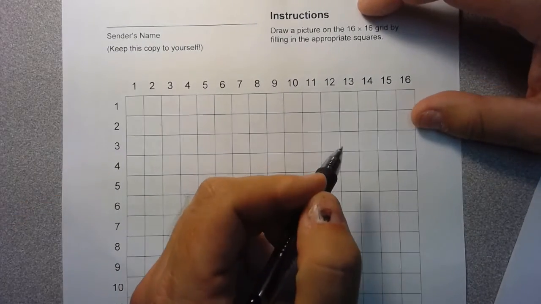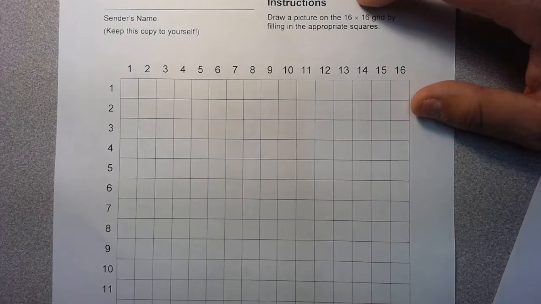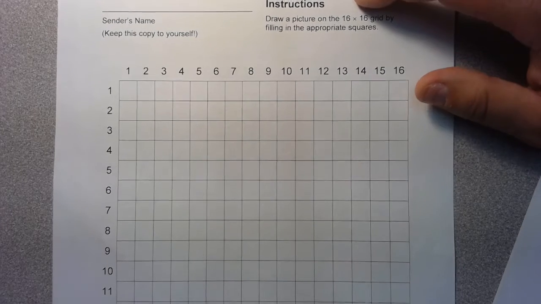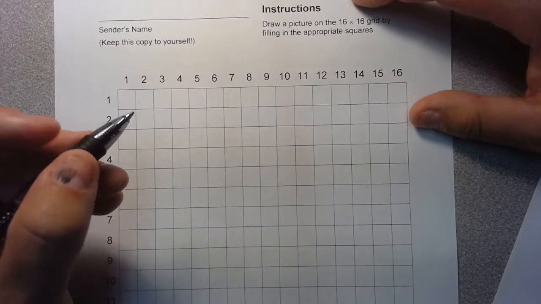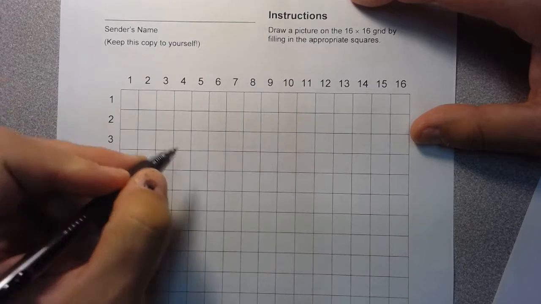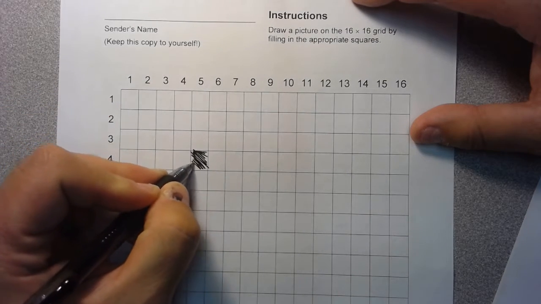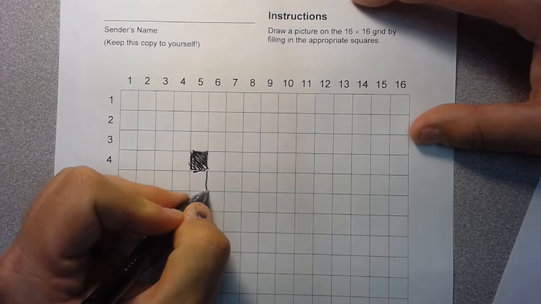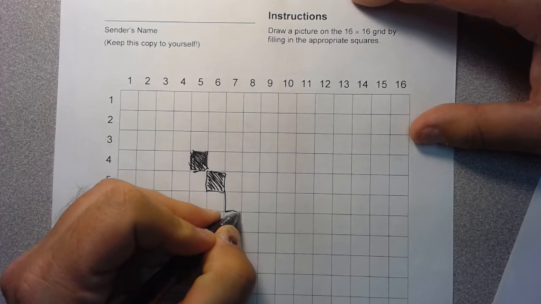So you're going to think of a picture that you want to draw. They did a heart on the other page. Maybe you want to do a cross, or maybe you want to do a triangle or a circle, whatever you want to do. It can be as elaborate as you want it to be. Let's just say I'm going to do an X. So I'm going to start right here, and I'm going to color in as good as possible with my pen all of these spots here.